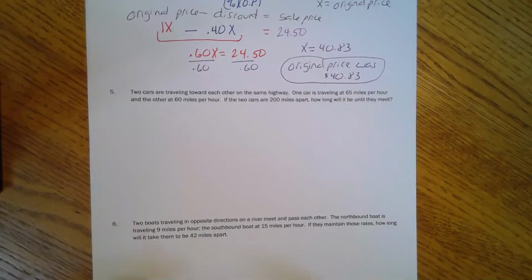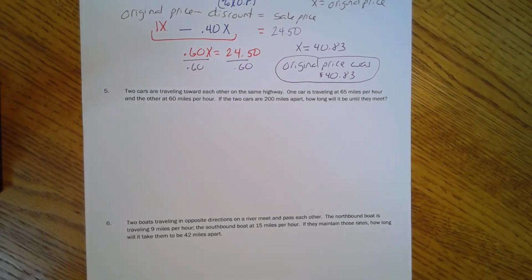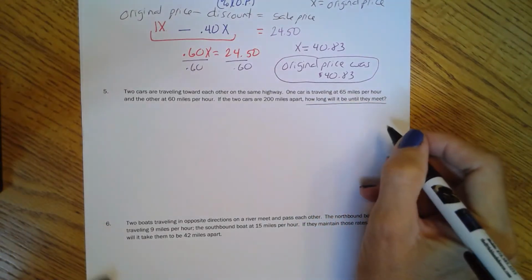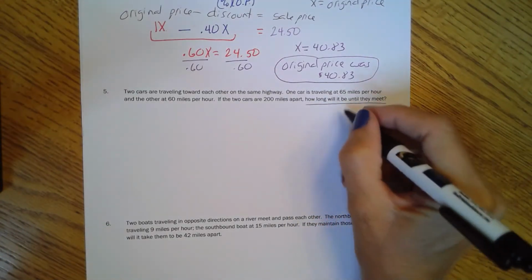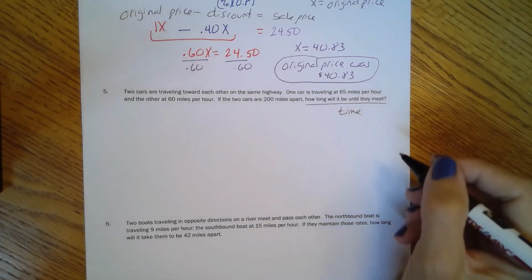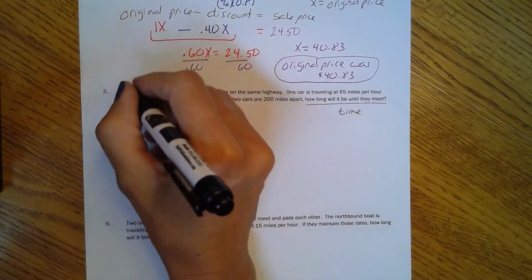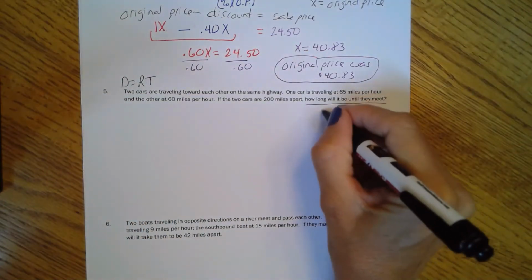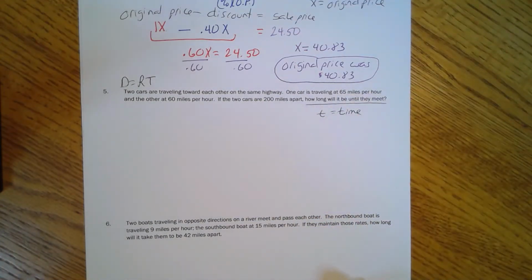Alright, so number 5. Two cars are traveling towards each other on the same highway. One car is traveling 65 miles per hour and the other at 60 miles per hour. If the two cars are 200 miles apart, how long will it take them to meet? So let's underline what the question is asking. How long will it be until they meet? So we're looking for the time. So what formula relates distance, rate, and time? So distance is going to be the rate times the time. So we're going to let t be time.